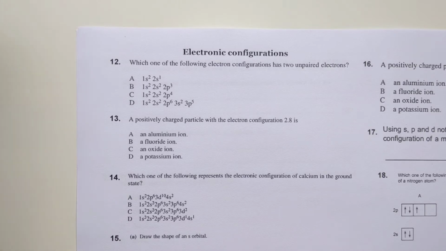The final section for now is on electronic configurations, and as you'll see, this is often a question that comes up in multiple choice, though you do see some written answers for it as well. So the first one here is not tricky but not easy either. It's easy to get tripped up on. It's giving you some electronic configurations and asking which one of those has got 2 unpaired electrons.